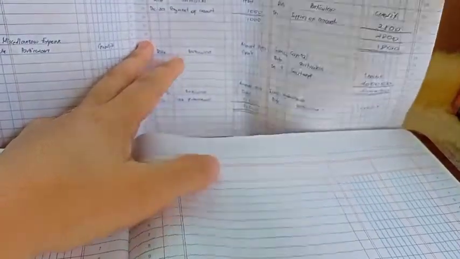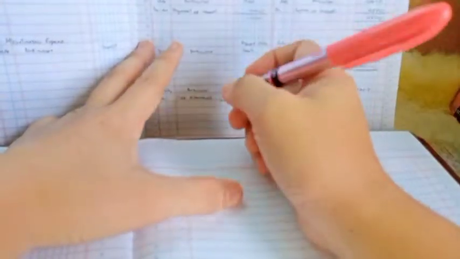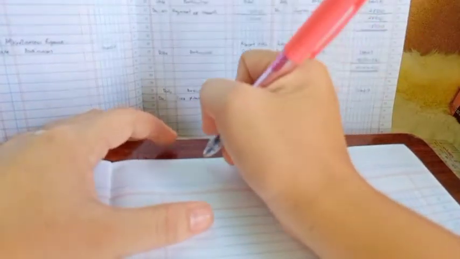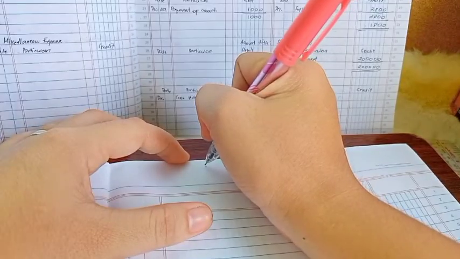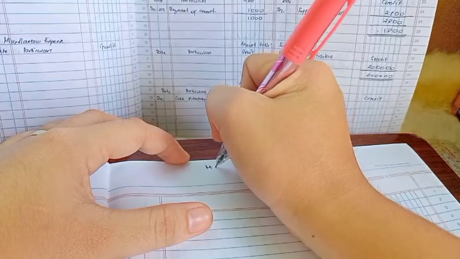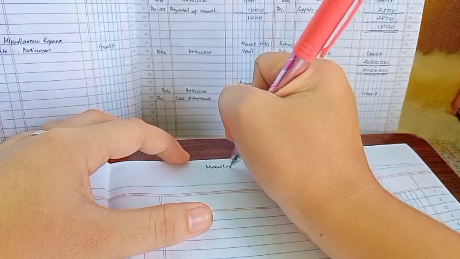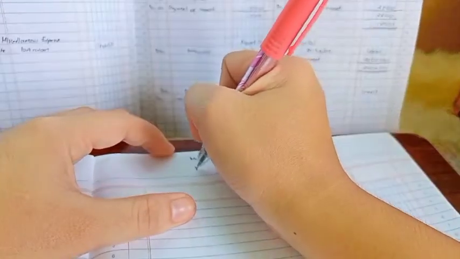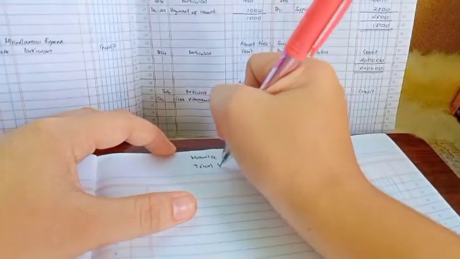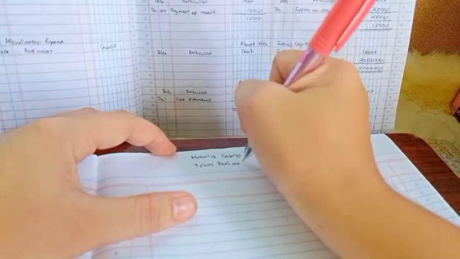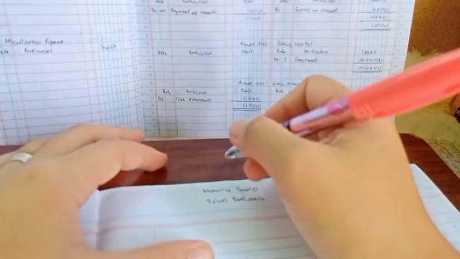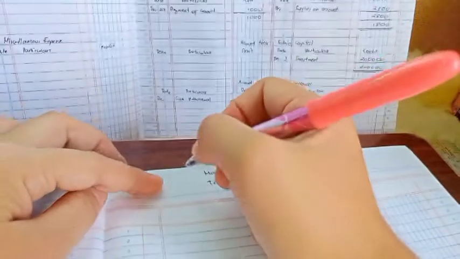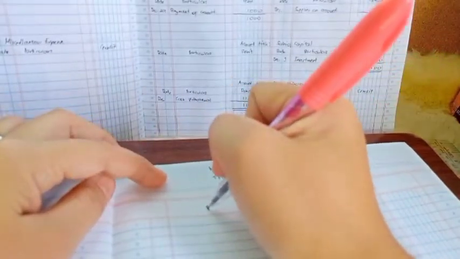So, the heading. For the heading, lalagay po natin dito the name of the owner or the company, Maurice Sabio, and then trial balance. So that is the heading, right? Now in here, particulars.